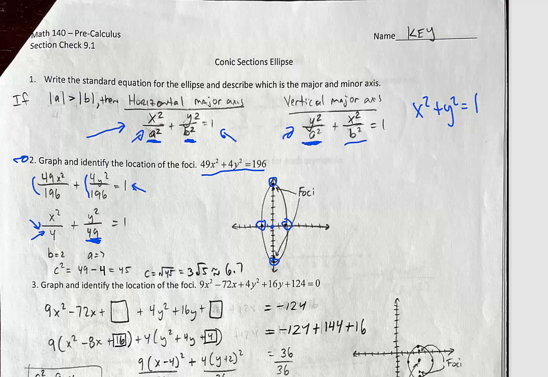Now to find the foci, the equation for finding the foci is this. In an ellipse, it's c squared equals a squared, the larger value, minus b squared, the smaller value. And so you can see me doing that right here. So c squared is going to be 49 minus 4, which is 45. Square root of 45 is approximately 6.7. So now I'm going to go back to my origin, and then I'm going to come up 6.7 and down 6.7 to find the foci. So up 6.7, down 6.7 to find the foci.